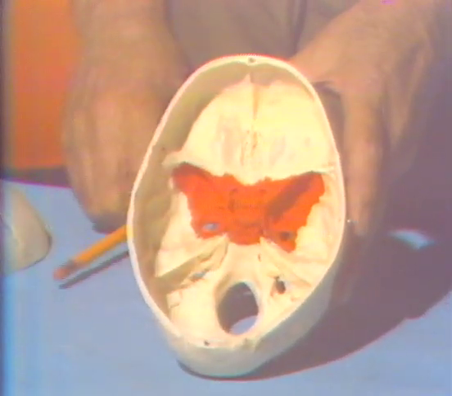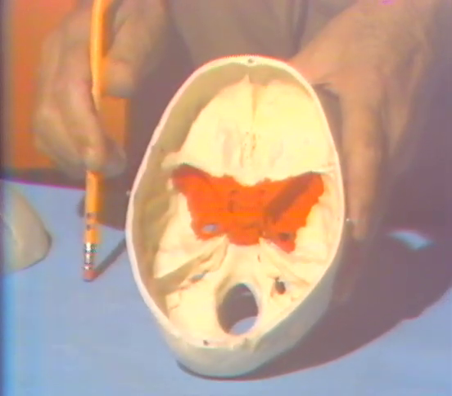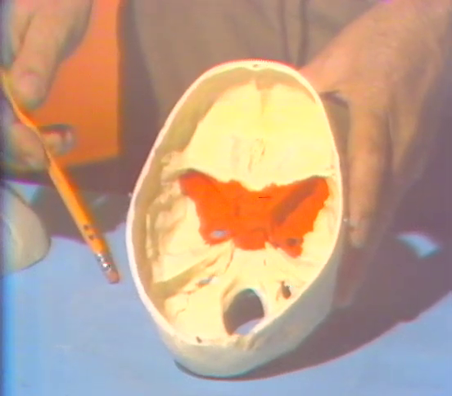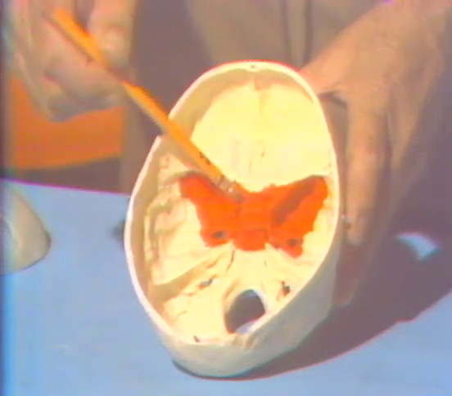Now you might appreciate from this skull that the bones which are of most importance and contain most foramina are the sphenoid, seen here in red, forming the anterior part of the floor of the middle cranial fossa, and the sella turcica for the pituitary.